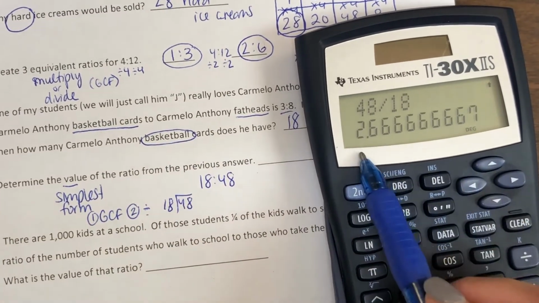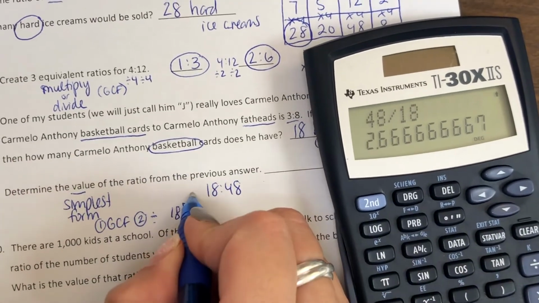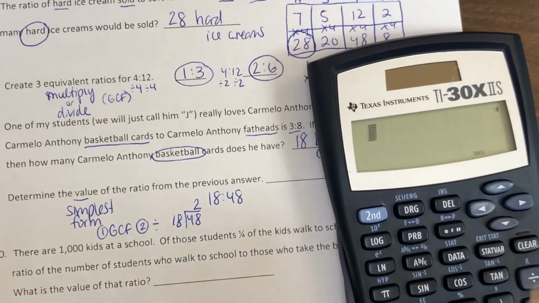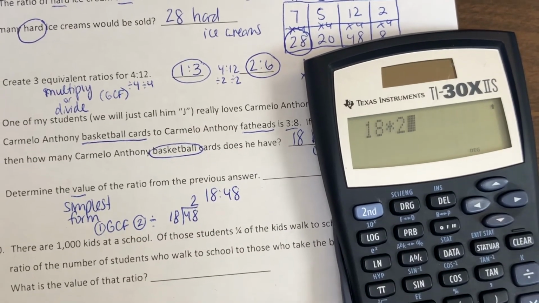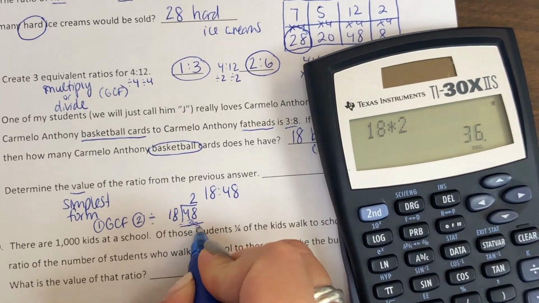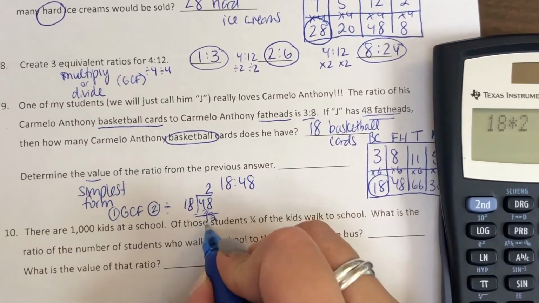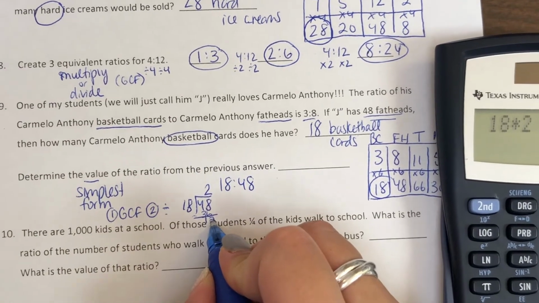And you'd see 2.66667. So you're going to use the whole number of 2 and find out that 18 times 2 is going to give you 36. When I subtract, I'm left with 12. All right. Then I have to go again because I do not have 0 as a remainder.